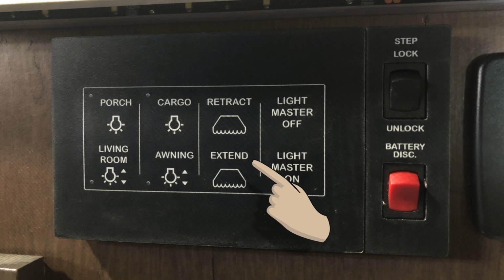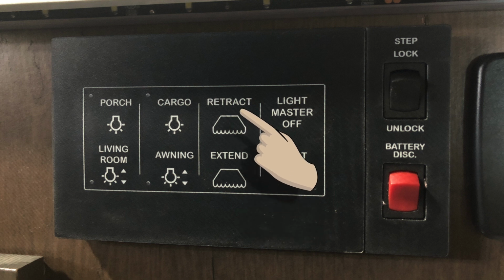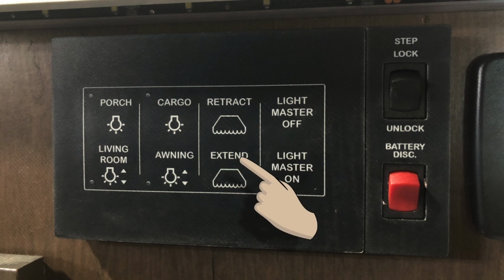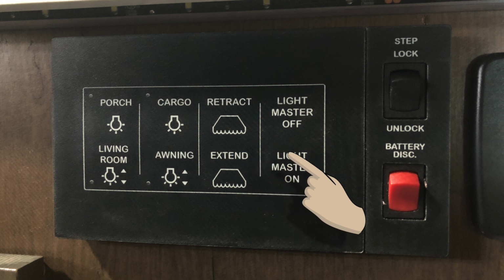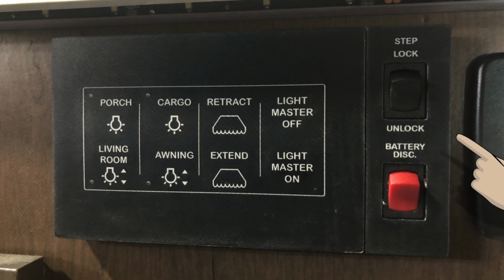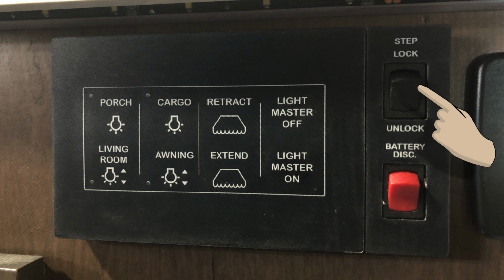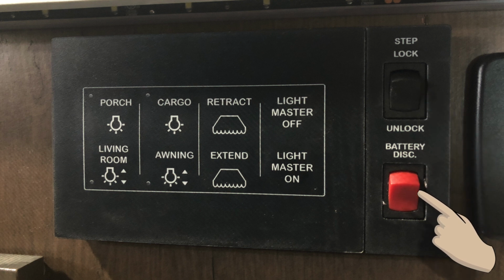On this panel, you will also find buttons to extend and retract the awning. Press and hold for a second to fully extend or fully retract the awning. To the far right, you will find the toggle switches for the entry step lock and the master battery disconnect.